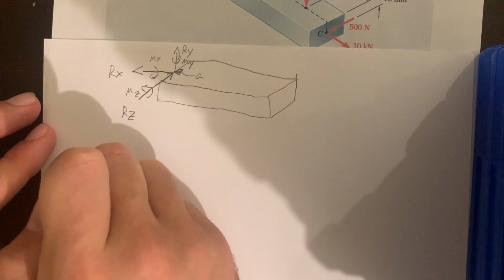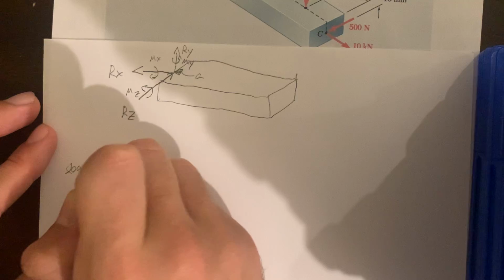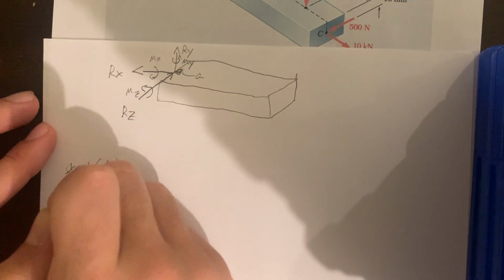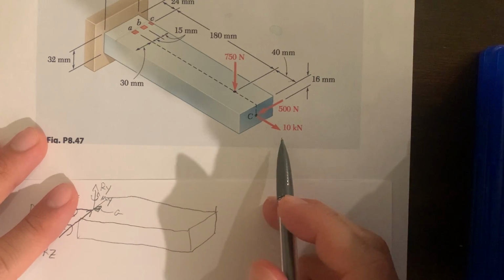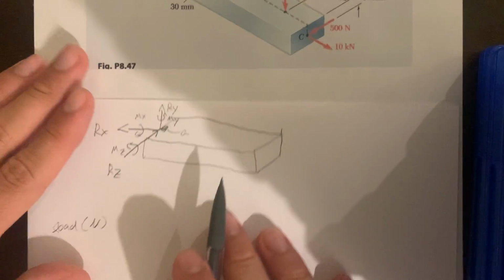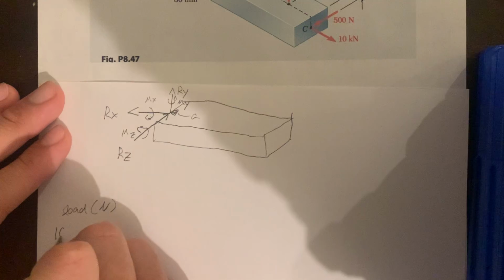So we'll just write our load over here. It's going to be in newtons, and we're going to convert this 10 kilonewtons into newtons just because it's easier. So we'll have 10,000.